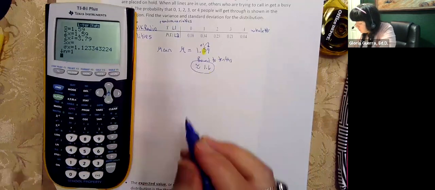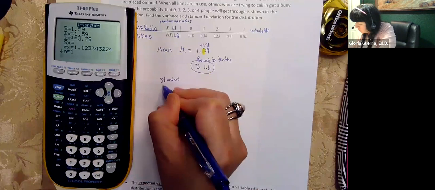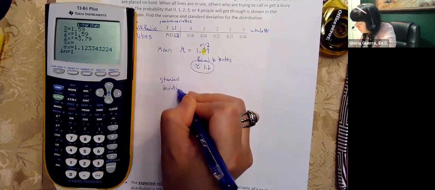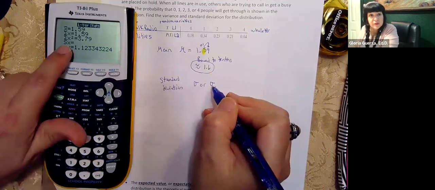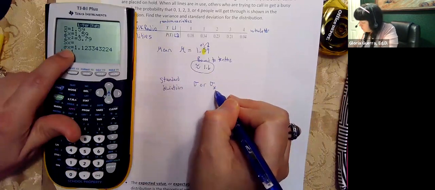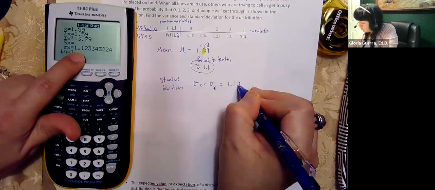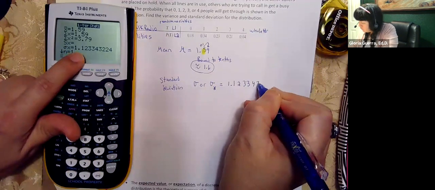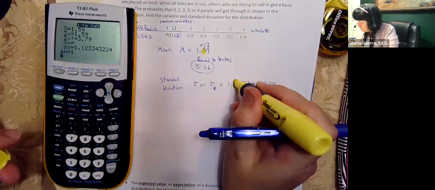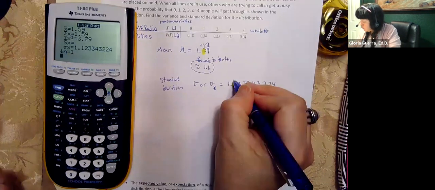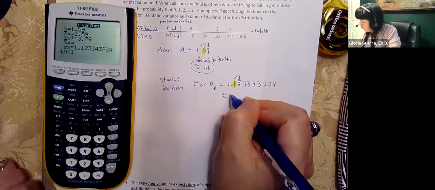Then I'm going to go out of order and find the standard deviation. That would be this, or like your calculator shows, this little subscript. It's 1.123343224, and you're going to round that to the nearest tenths. Look at the number to the right, which is a 2. Is that 5 or more? No. So this stays 1.1.